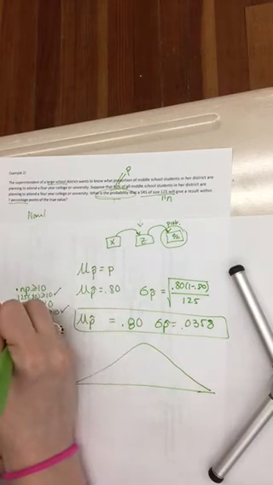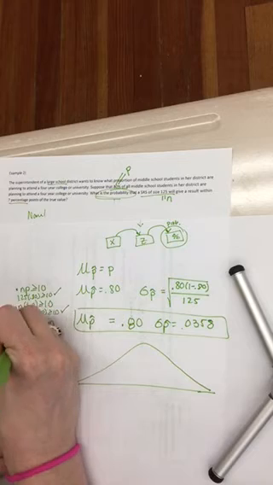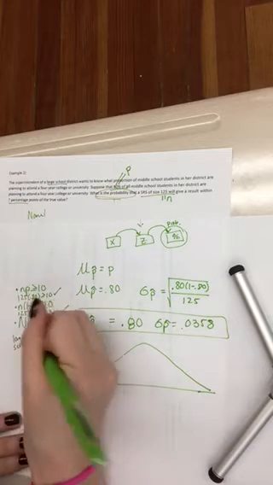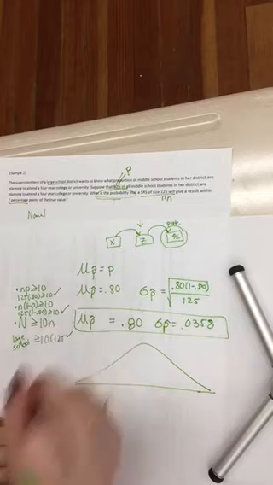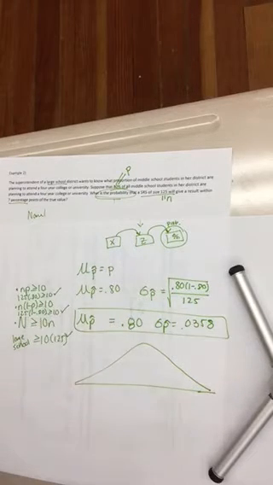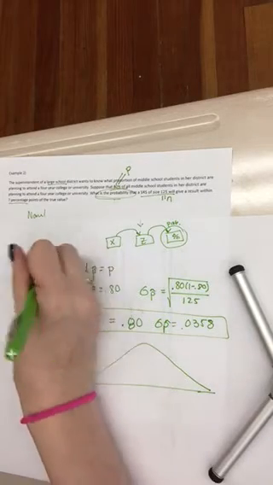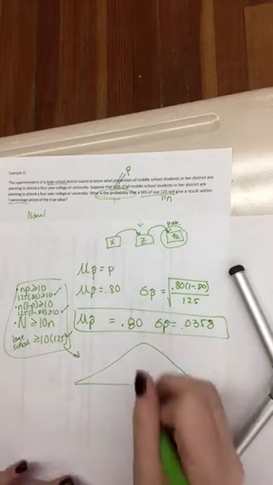Check. So the population is a large school district. So a large school, we can assume that there's lots of kids. Is that bigger than 10 times 125? Yes, we can assume a large school district is that big. So we have to check those conditions before we're able to start drawing our normal distribution.